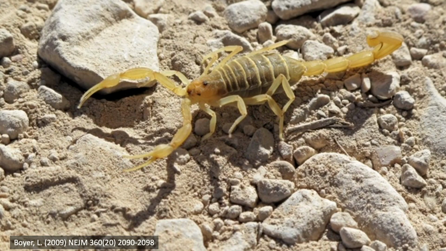So now we will talk about scorpions. In the southwestern United States, there's one medically relevant scorpion, and this is the Arizona bark scorpion, Centruroides sculpturatus, which used to be called Centruroides exilicauda. This scorpion has a neurotoxin, and in Arizona, it causes about 200 envenomations annually.